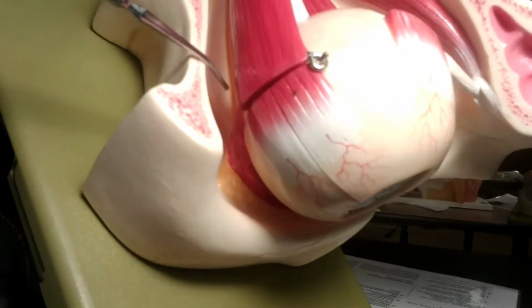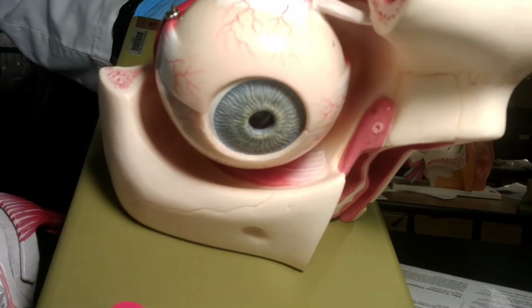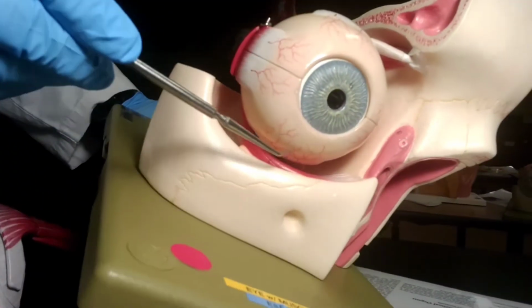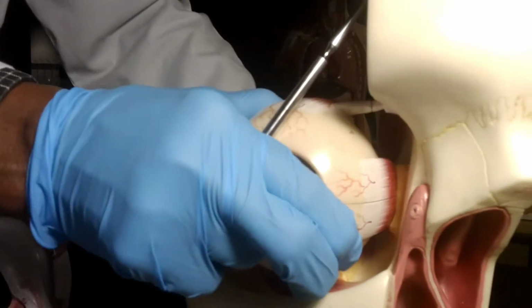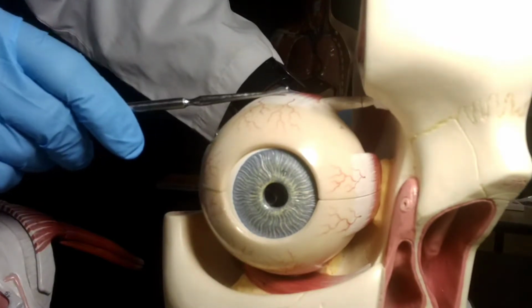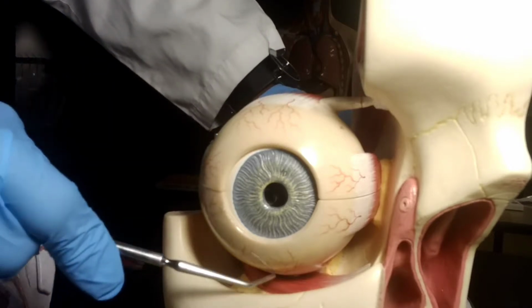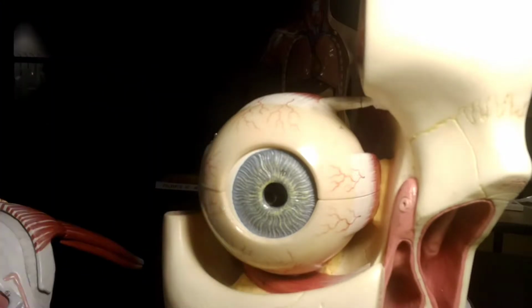This is the tendon of the superior oblique, and this is the inferior oblique. So: inferior oblique, superior rectus, lateral rectus, medial rectus, and inferior rectus. Extraocular eye muscles move the eyeball in different directions. The superior rectus muscle moves the eye upward. The inferior rectus muscle moves the eye downwards.